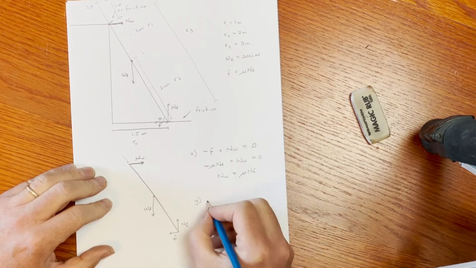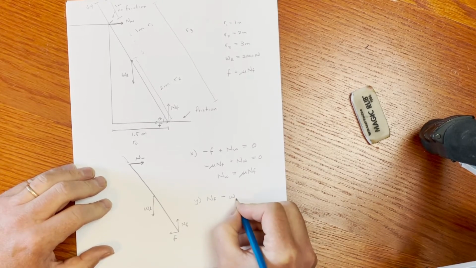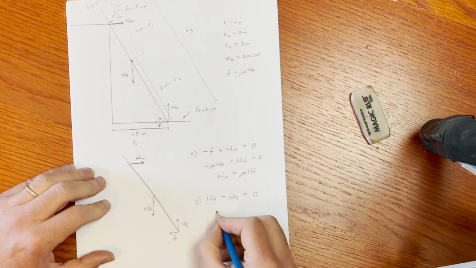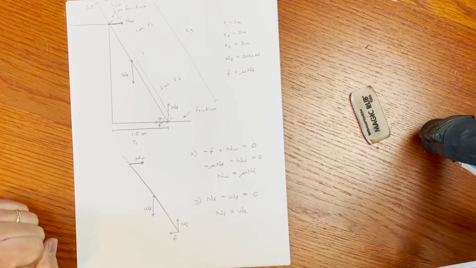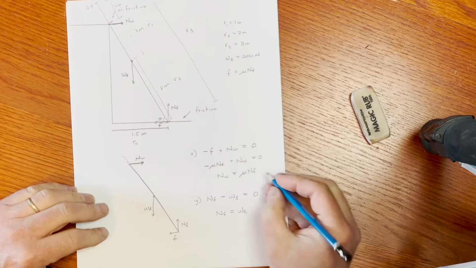So that tells me that the normal force on the floor pointing up is balanced by the weight of the ladder pulling down, and that's equal to 0, which means that my normal force is equal to the weight of the ladder on the floor. So I have a relationship.